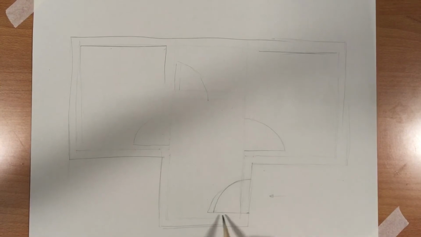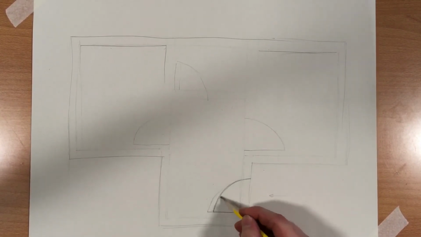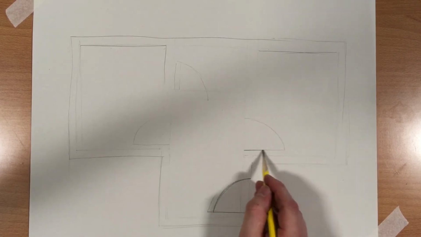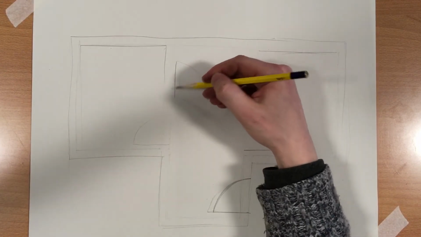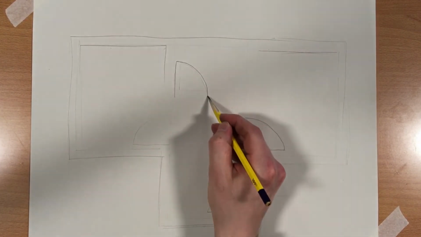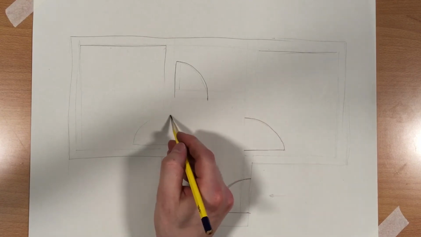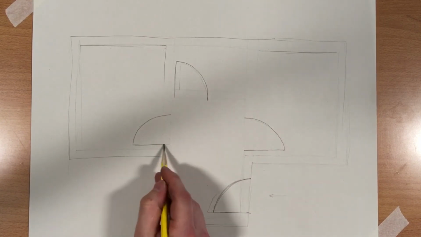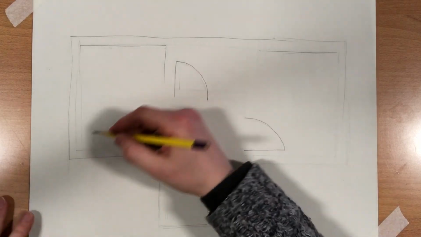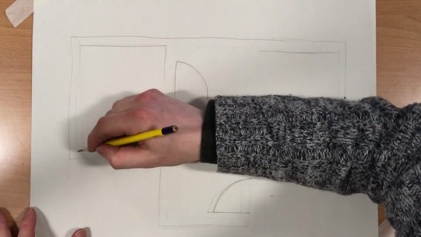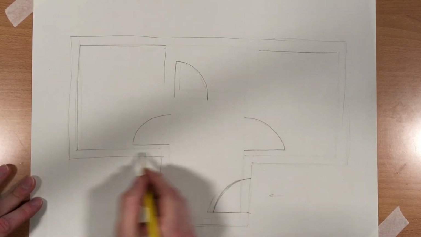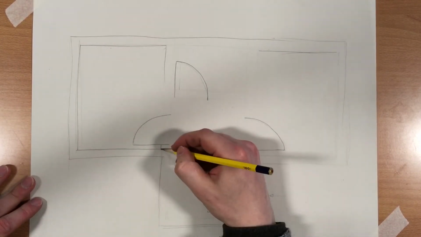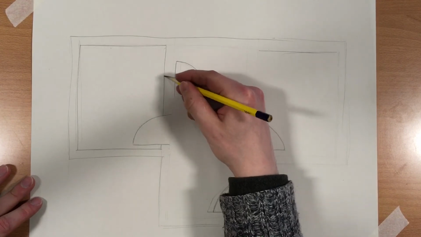Once I've got all my doors in, I can then start firming in my lines because I know what's what with the structure of the building. All right, so we'll pop that one in there, and then we'll pop that one in there. And then we can start putting around the insides of our walls. So we'll have one coming down there.